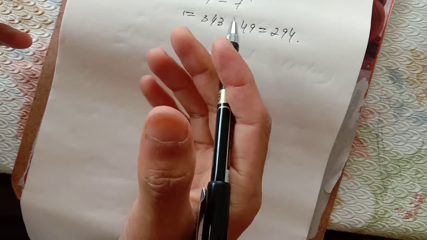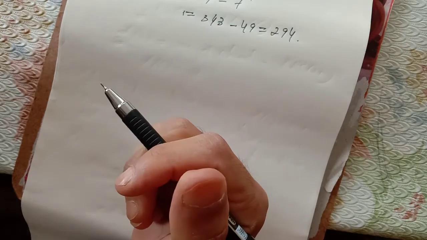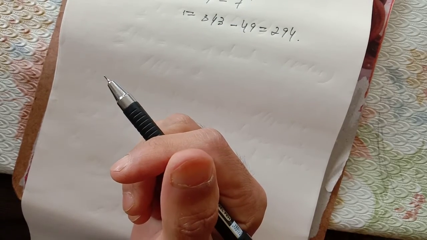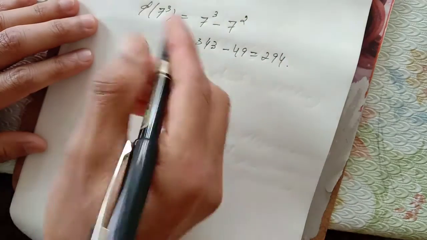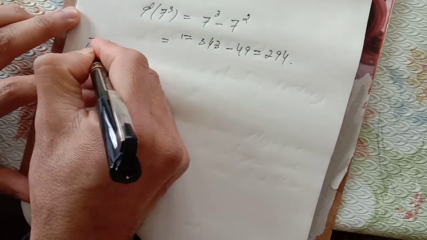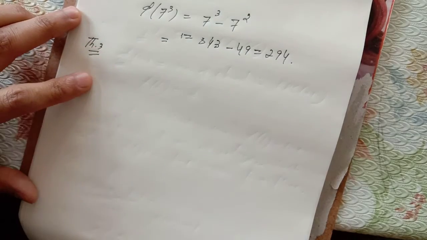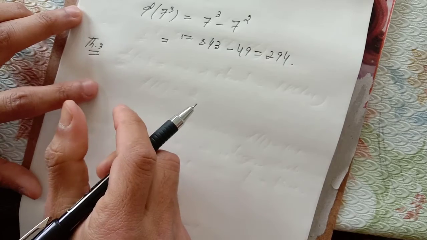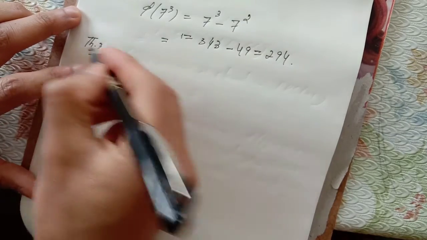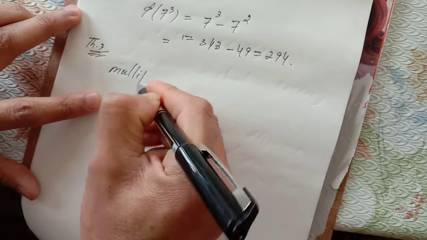Now, to find the value of phi of m in general, we need a result, but that result needs the Chinese remainder theorem. So what we will do later, for now we will only state that result and use it. So the result is theorem 3. Before stating this theorem, we have to define a new thing, that is a multiplicative function.